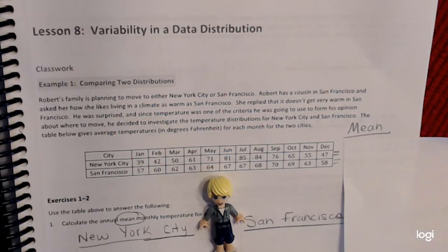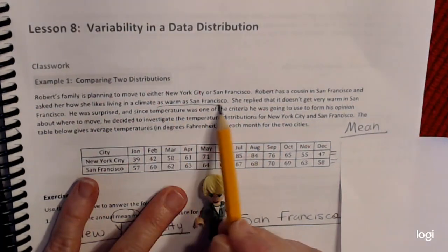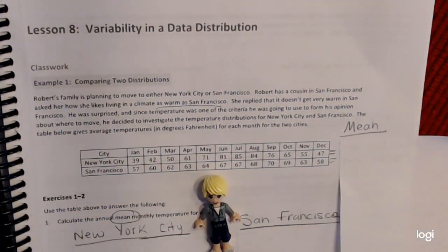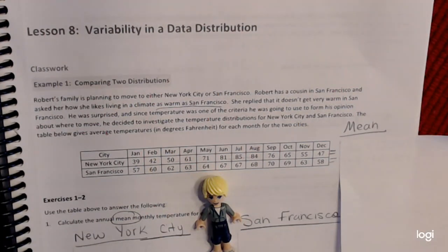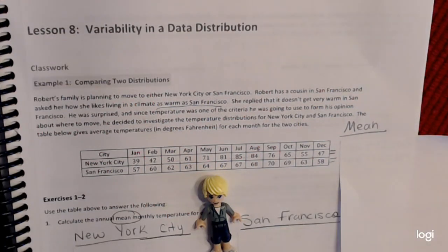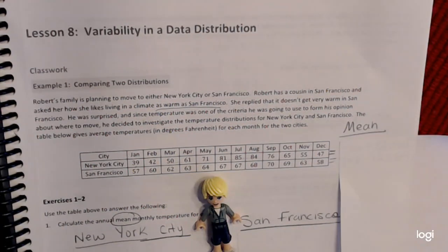Robert has a cousin in San Francisco and asked her how she likes living in a climate as warm as San Francisco. She replied that it doesn't get very warm in San Francisco. He was surprised, and since temperature was one of the criteria he was going to use to form his opinion about where to move, he decided to investigate the temperature distributions for New York City and San Francisco. The table below gives average temperatures in degrees Fahrenheit for each month of the two cities.